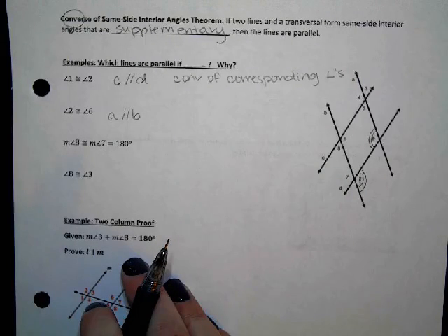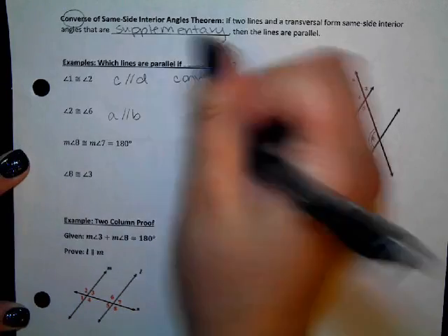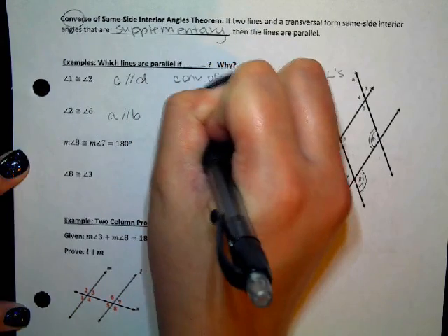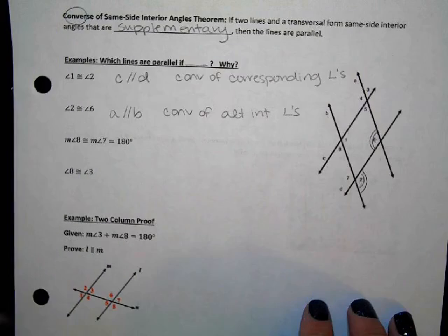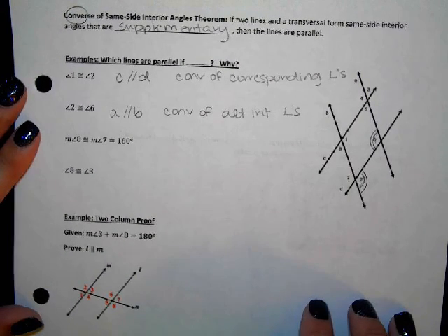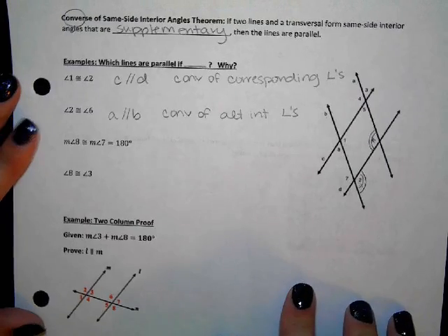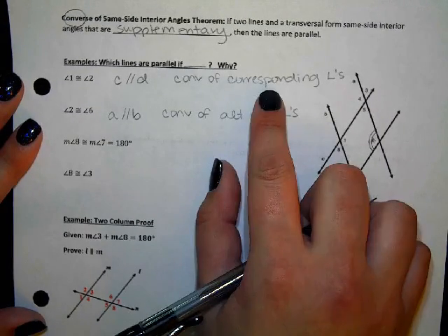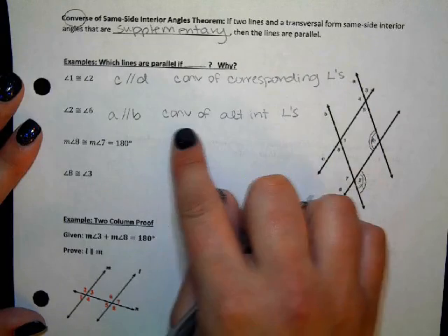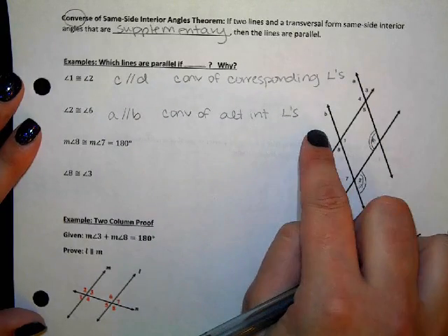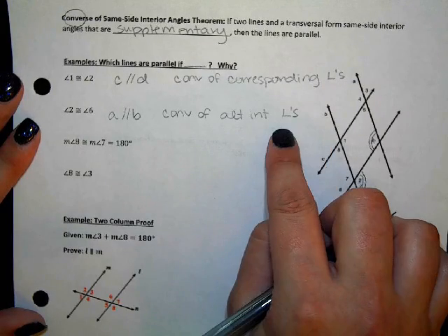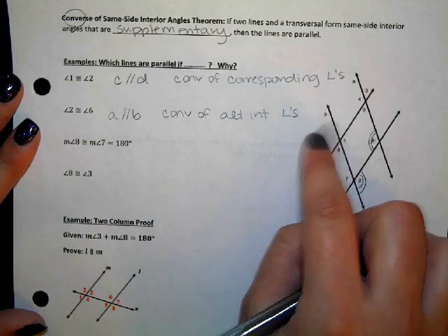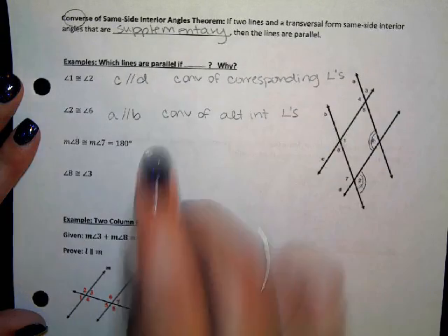Yes. Converse of alternate interior. Yep. Converse of alternate interior angles. So technically this one is converse of corresponding angles postulate, and this one is converse of alternate interior angles theorem. But mathematicians are okay with this type of lazy. They're okay with dropping off the theorem postulate and just saying converse of that. Okay.